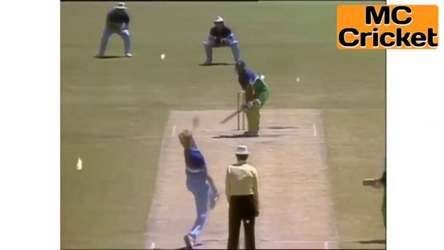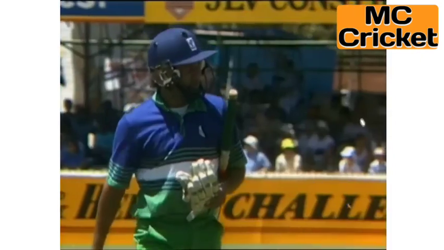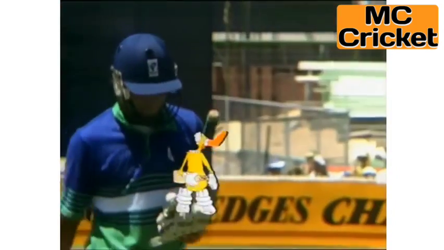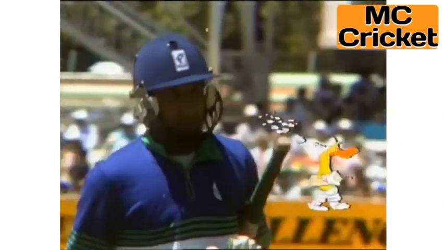Pakistan have lost their first wicket. You can mark that wicket down to the previous delivery. Shoaib was onto the back foot prematurely and beaten by a delivery that he should have played forward to. Pakistan 1 for 4, and Shoaib is back in the pavilion with a duck against his name.